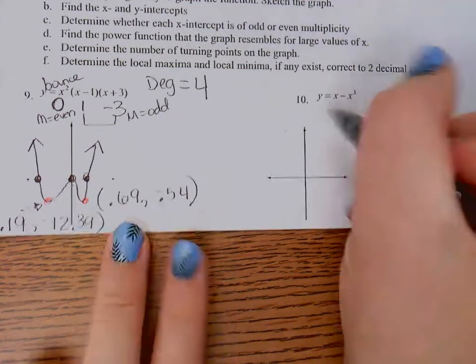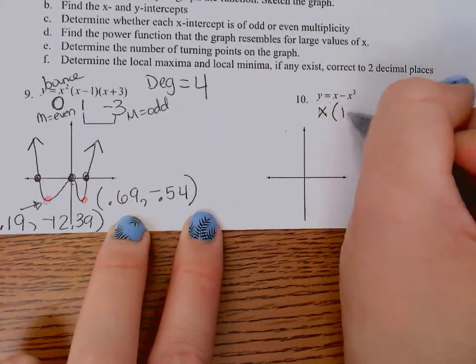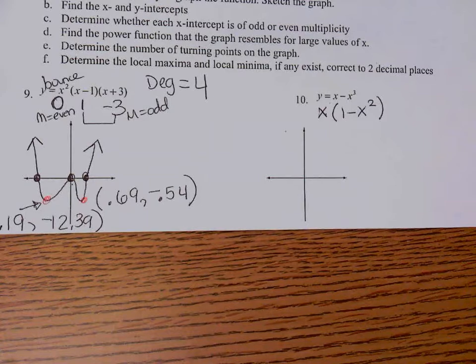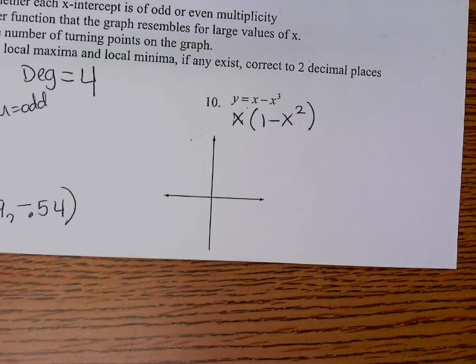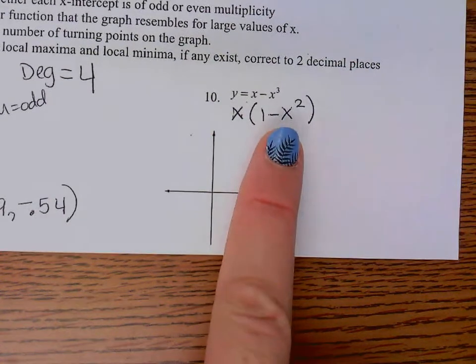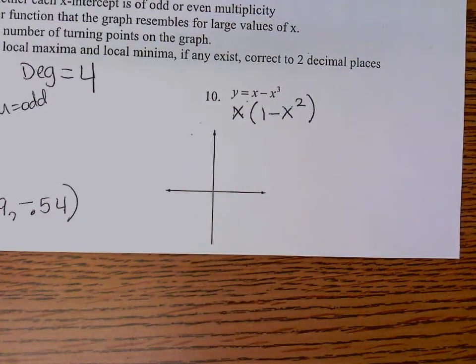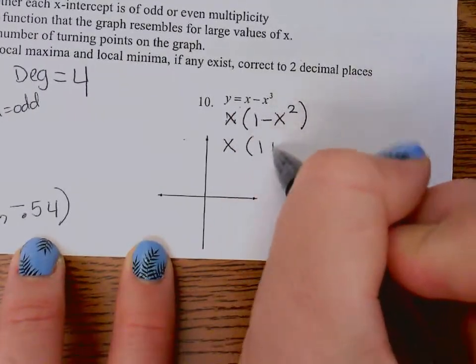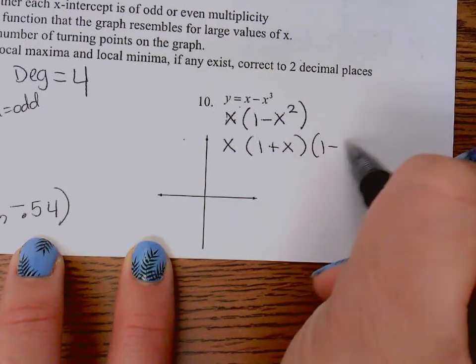X. X times 1 minus x squared. I divided both terms by x. Can I go further with my quadratic? The answer is yes. So I guess I should say, how do I go further with my quadratic? Is that greatest common factor, difference of squares, or trinomial? Trinomial, you need 3 terms. It's difference of squares. So I can write it as x times 1 plus x, 1 minus x.